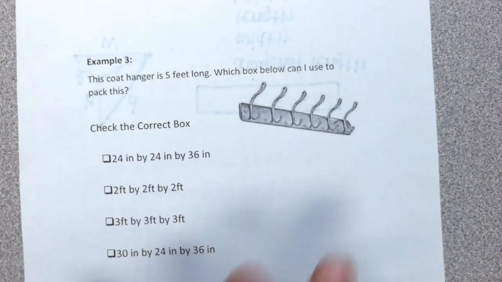All right, last one says, this coat hanger is 5 feet long. Which box below can I use to pack this? Now, before I do anything, what do you notice? Inches and feet. You need to decide, do you want to work in inches or do you want to work in feet? It's up to you. I saw Carter say feet, so I'm going to do what Carter says. If you want to do inches, convert all the feet to inches. We're just going to convert the inches to feet.